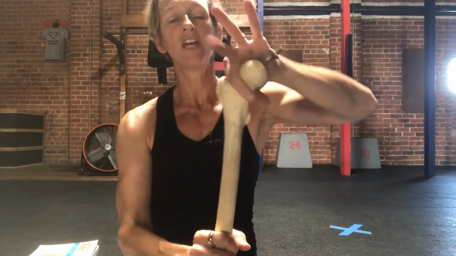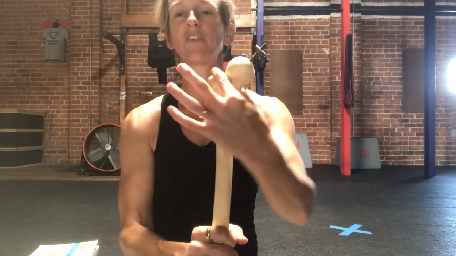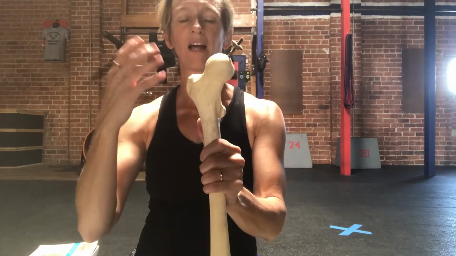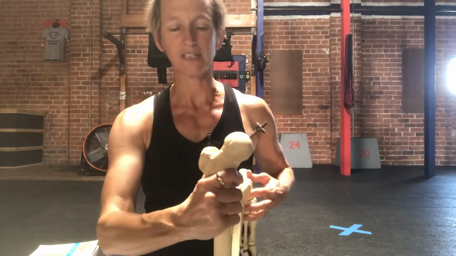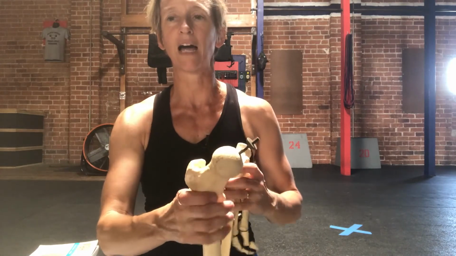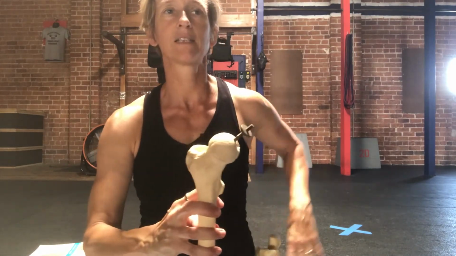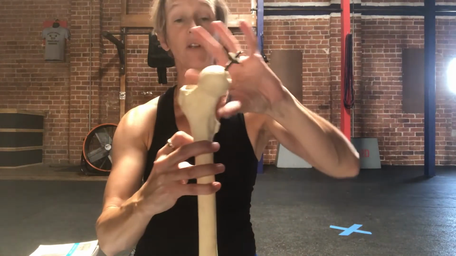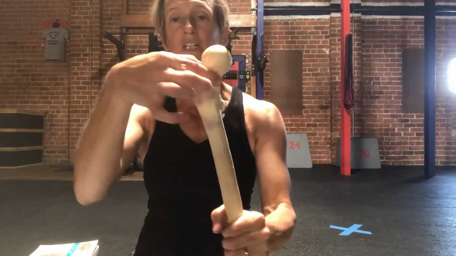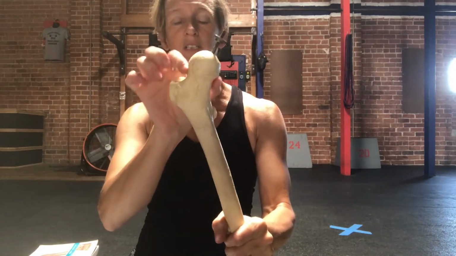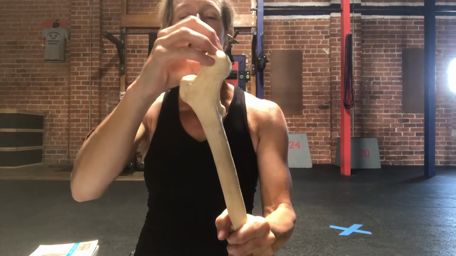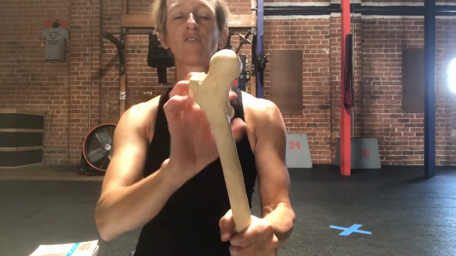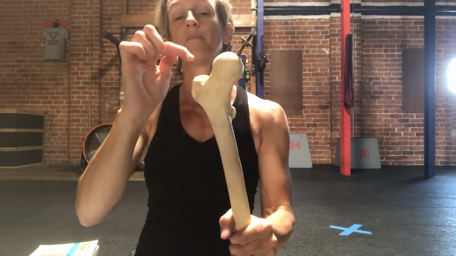That's the head. The narrow part that comes off of the head is called the neck. I don't know if we labeled that on the humerus. The neck of the humerus is more subtle than the neck of the femur. The neck of the femur is very clear. The head has a definite distance from the next part of the bone.